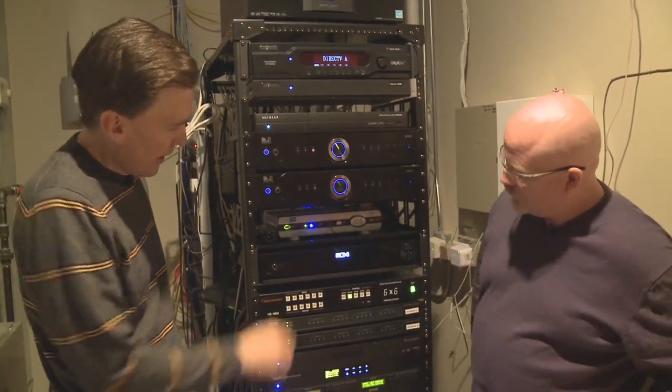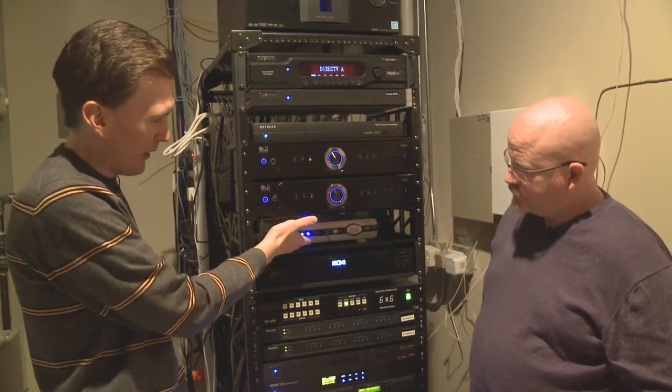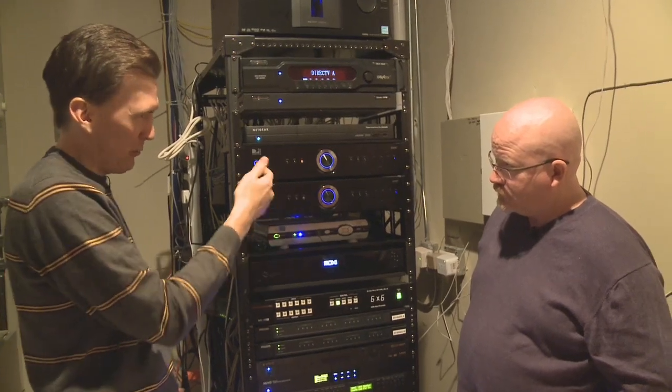Okay, so you are using that on that side. And this is a PVR. They've also opened up the AT&T UVerse box to Xbox. So I can actually watch content from this on my Xbox as well.